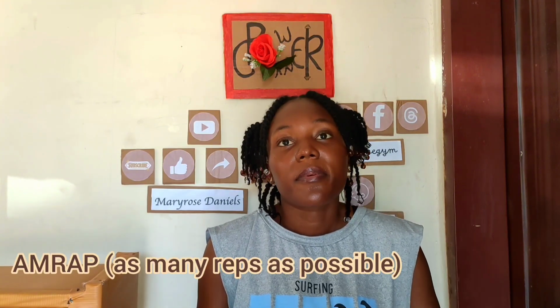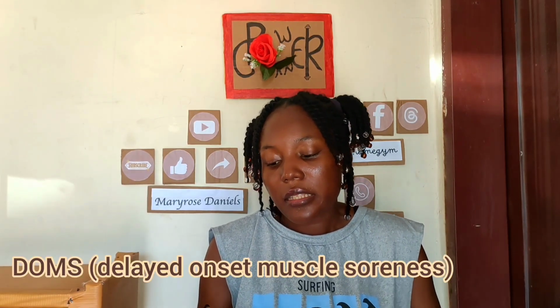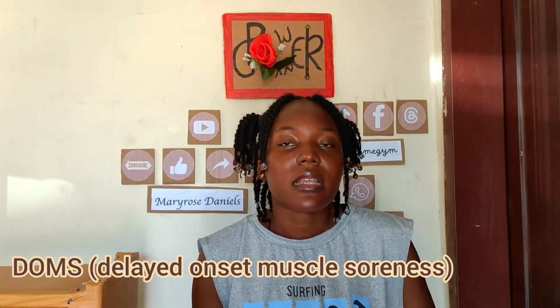Next, we're moving over to acronyms now. AMRAP, this means as many reps as possible. When they say till failure, just keep doing it until you can't do it again. Okay, then you have DOMS, that's delayed onset muscle soreness. That's when, after working out, you do not feel pain that day, but you feel it the next day and the next and till it's gone.